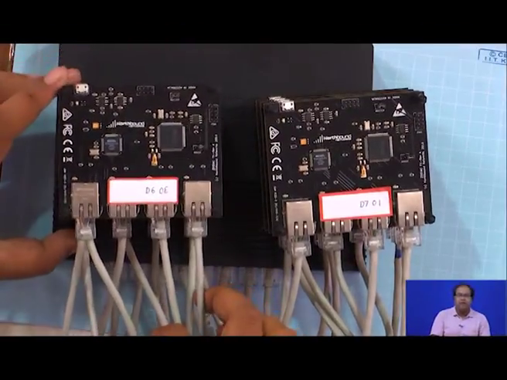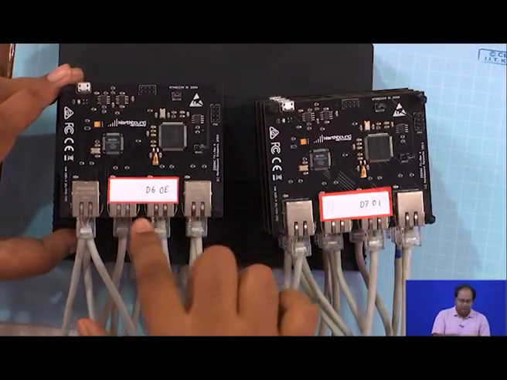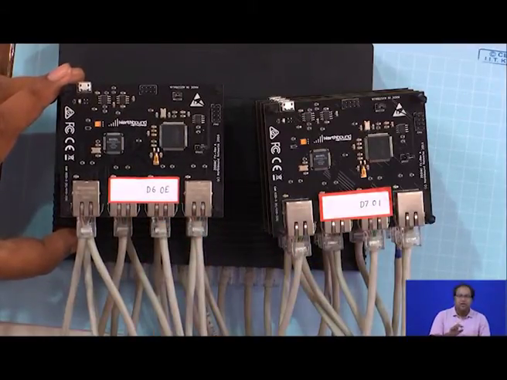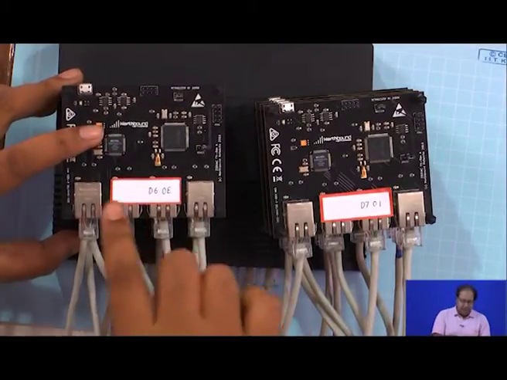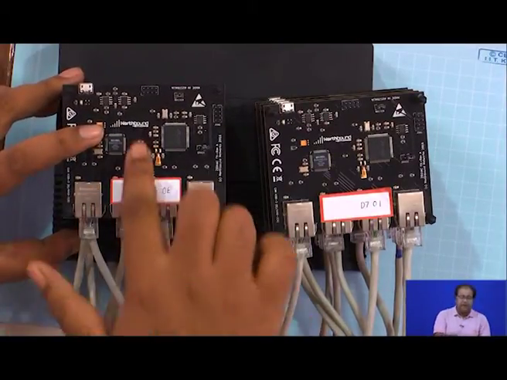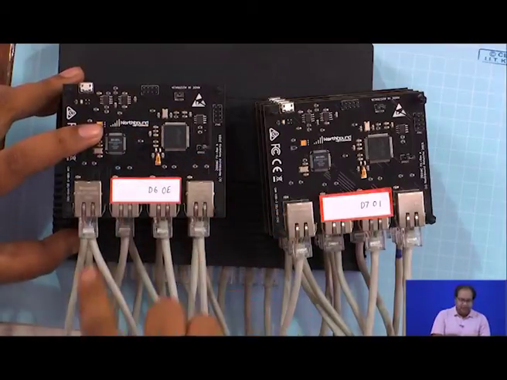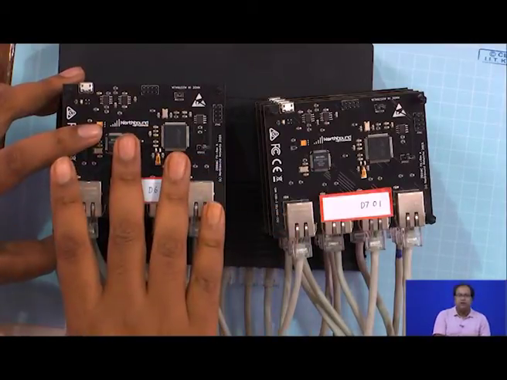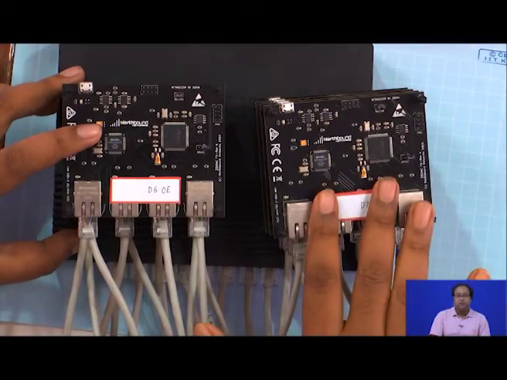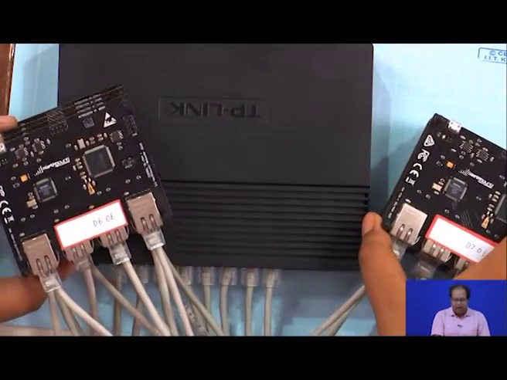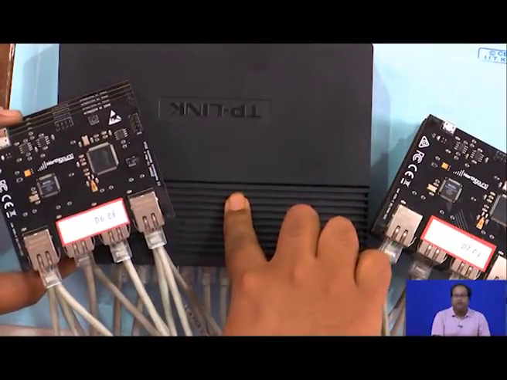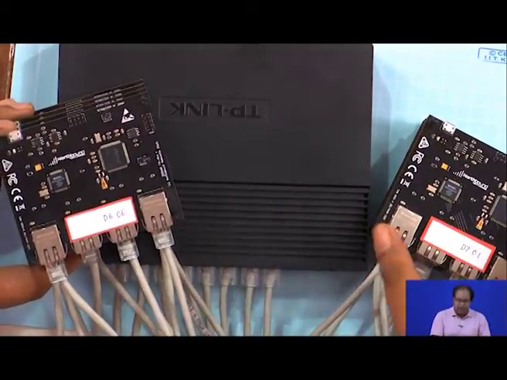So, here we have all these different forwarding interfaces. Among them, we have 4 interfaces connected with every chassis, so it is basically a 16 port router. This one is a 16 port router, this one is another 16 port router, and both these 16 port routers are connected with this TP-Link switch, which is a layer 2 switch.